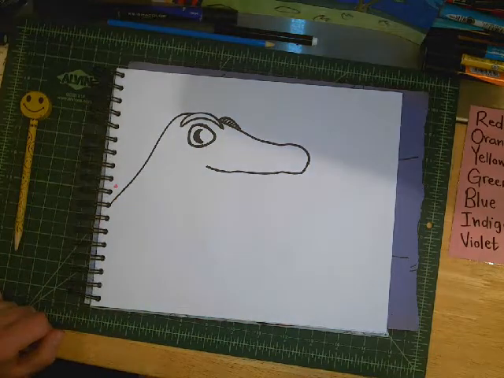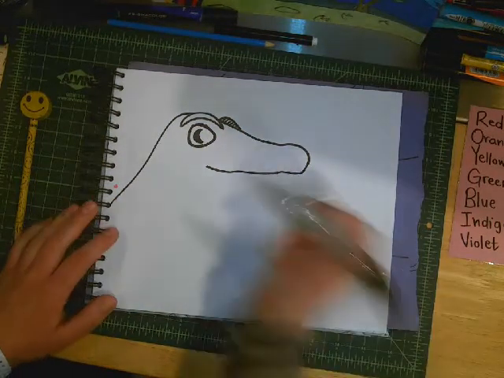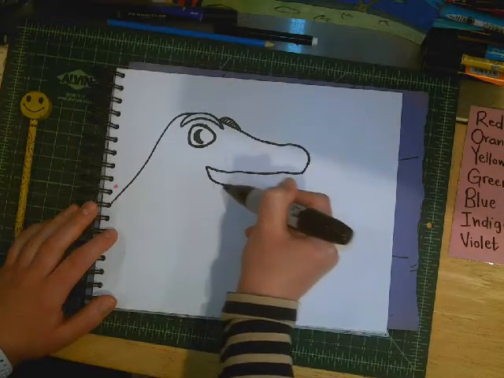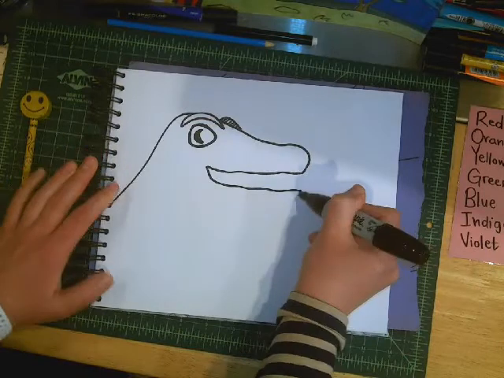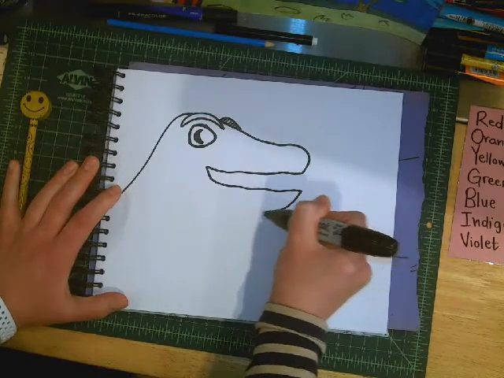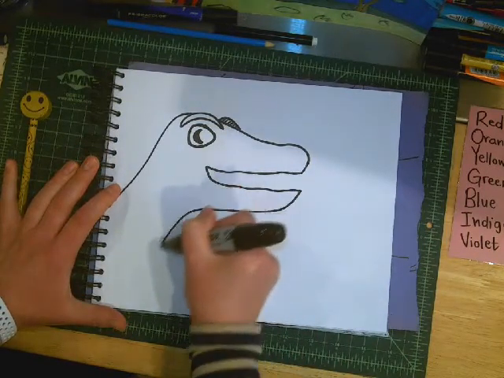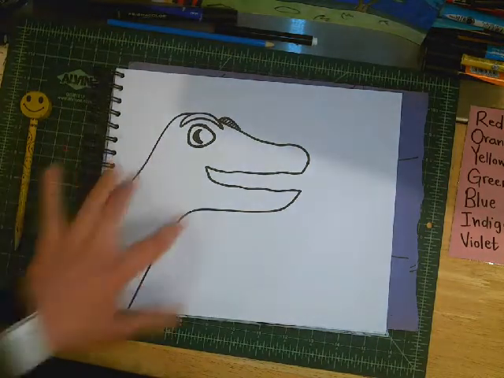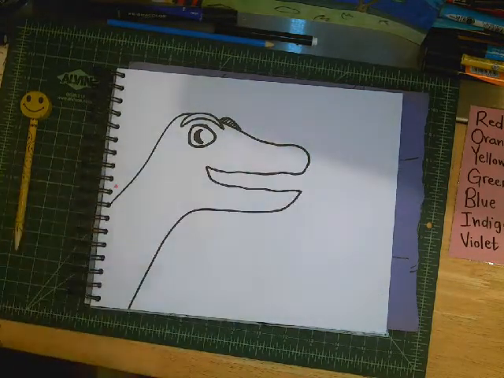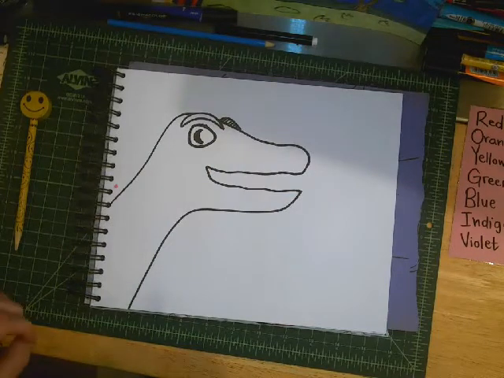It starts by looking very mysterious before we draw the second part of the mouth. Again, a straight line doesn't have to be perfect. Curve and pull towards the edge of your page. This is the neck and the head of our Velociraptor dinosaur.